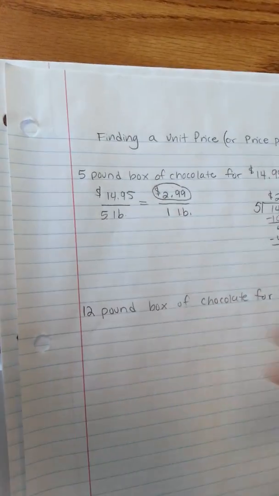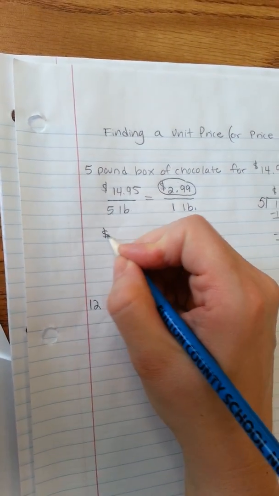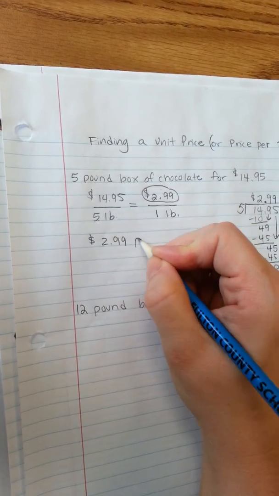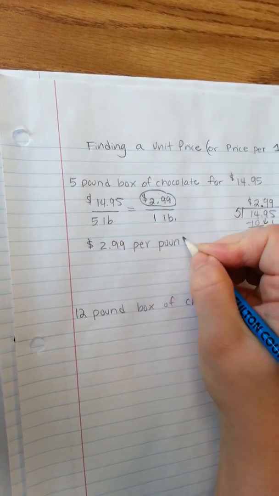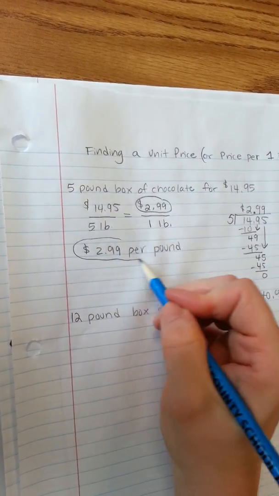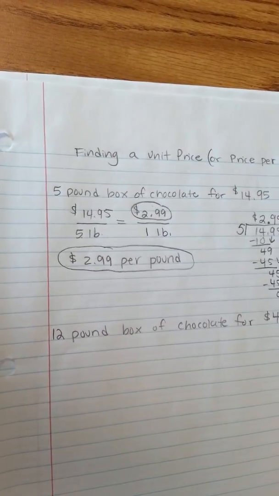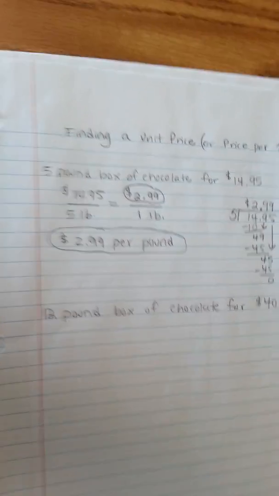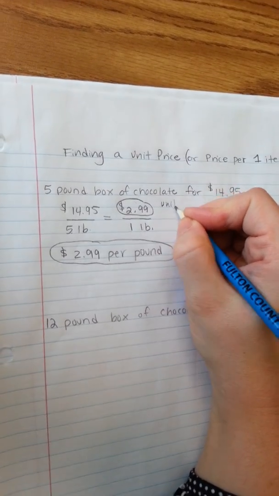So I'm going to write that down in word form. $2.99 per pound. This is called my unit price right here. I'm going to also label this as my unit price.